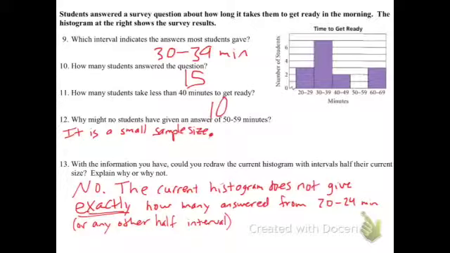Like, for example, you don't have any idea how many for certain are in the 20 to 24 minute window. Right here, all of those could have been people who took 25 minutes to get ready. So 3 people who took 25 minutes. And you wouldn't be able to make that bar for certain on that 20 to 24 minute mark.